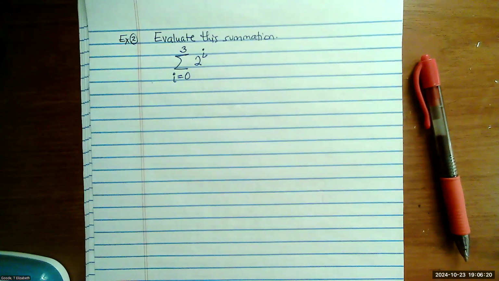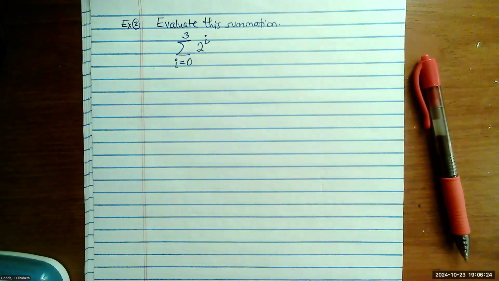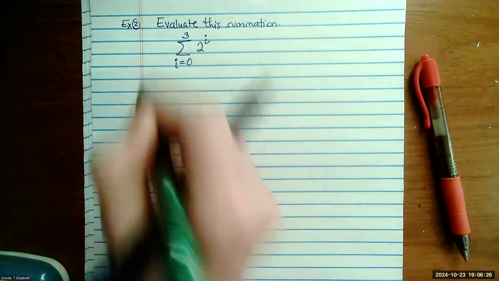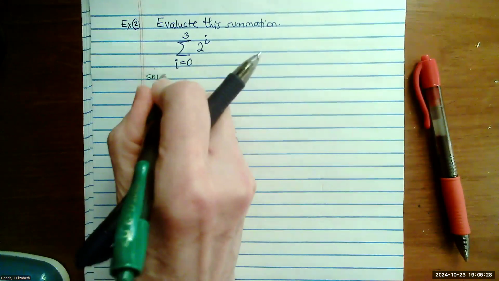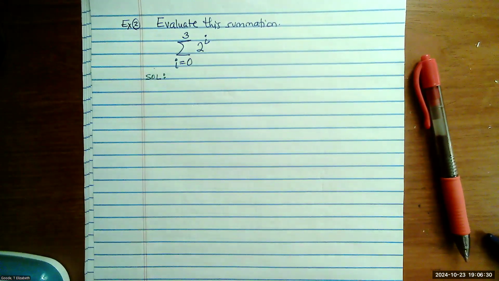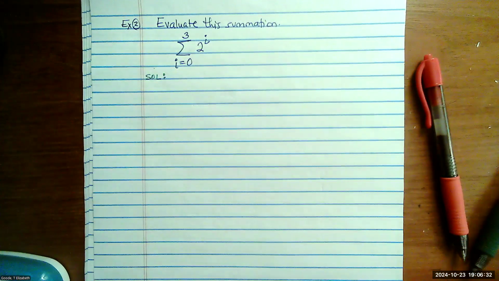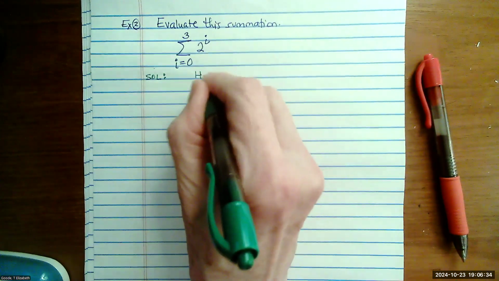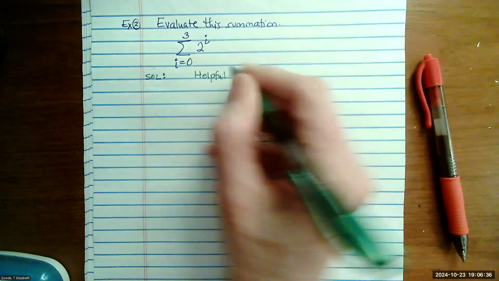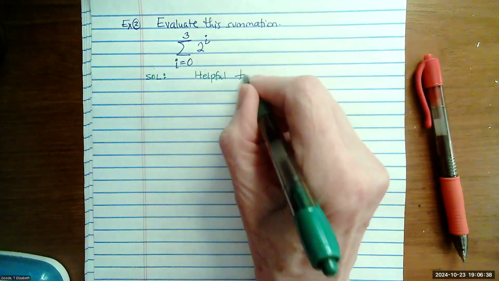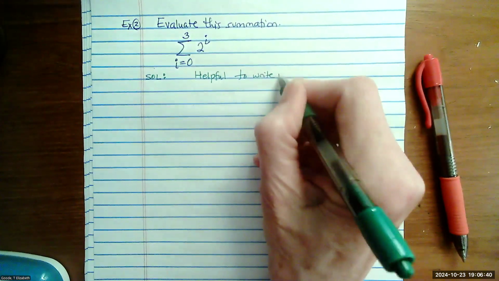So evaluate the sum simply means figure out what value it has. It is helpful when you're doing this to write in expanded form, and it's good practice too.